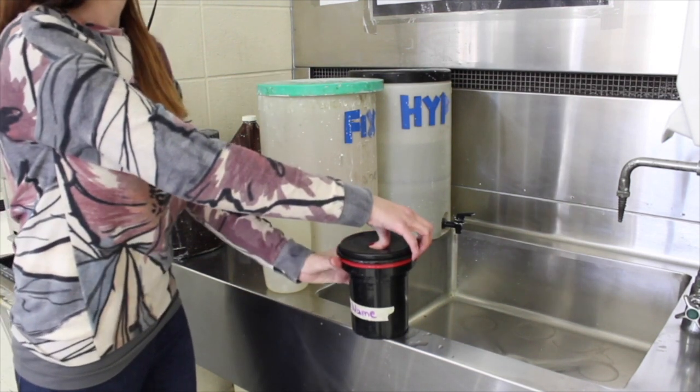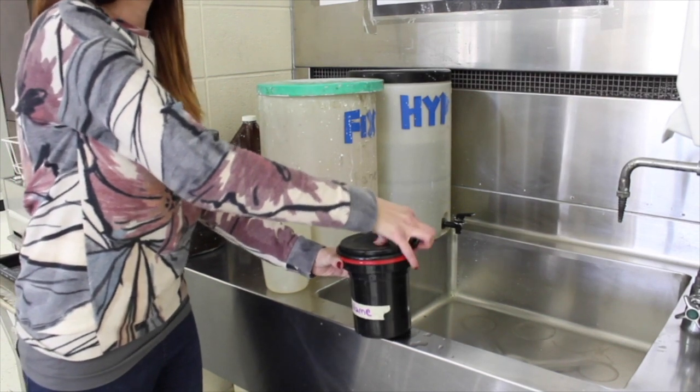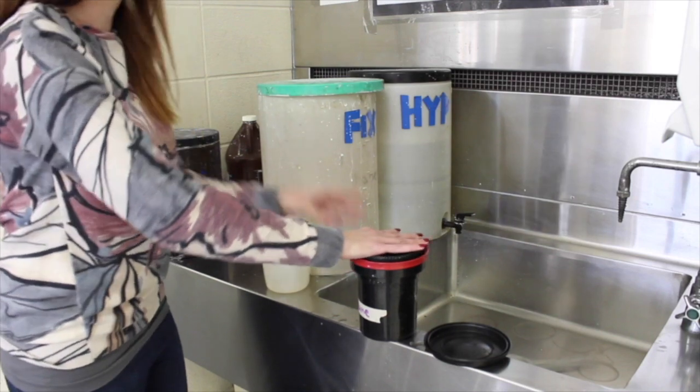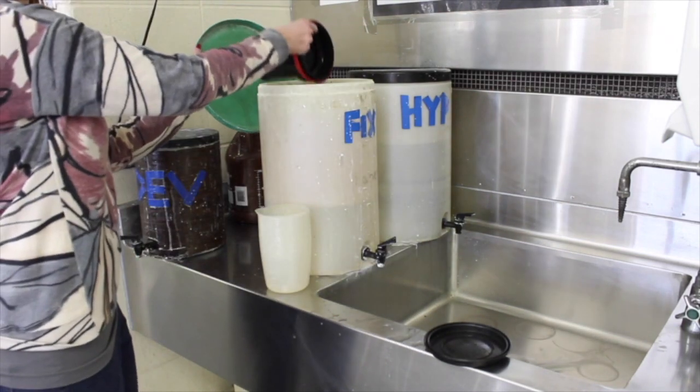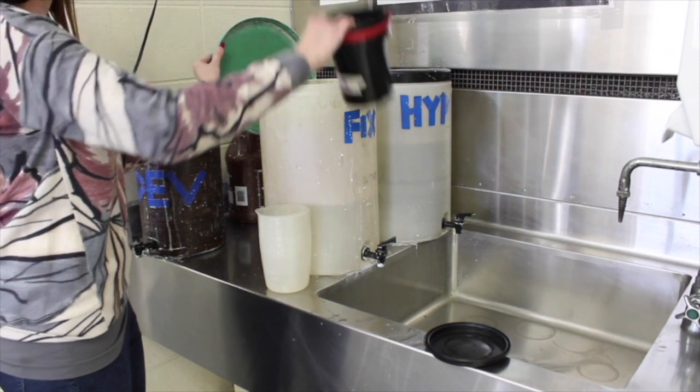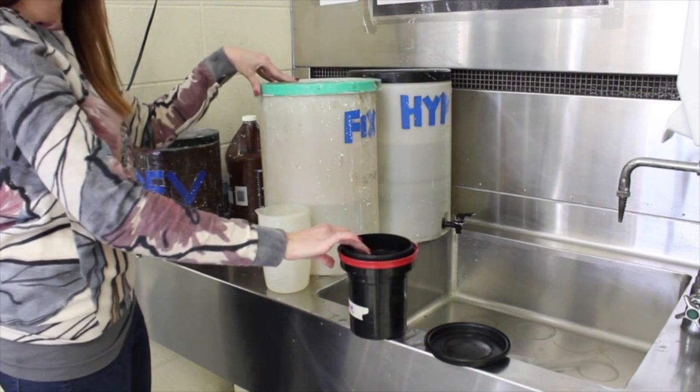After the 8 minutes are up, once again you want to carefully open the lid away from you, check your funnel, and then pour the fixer back into the tub, and then close the lid.